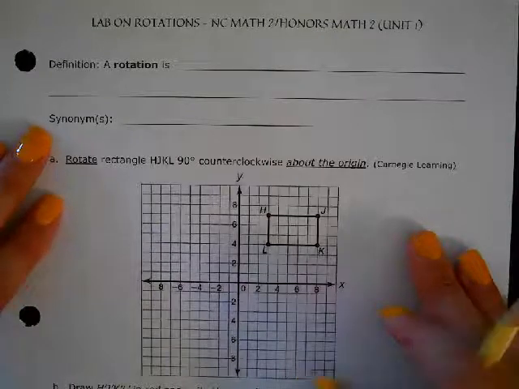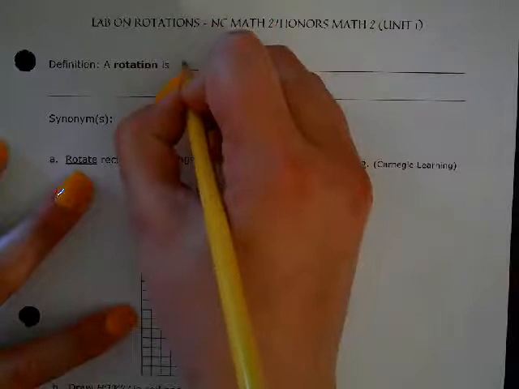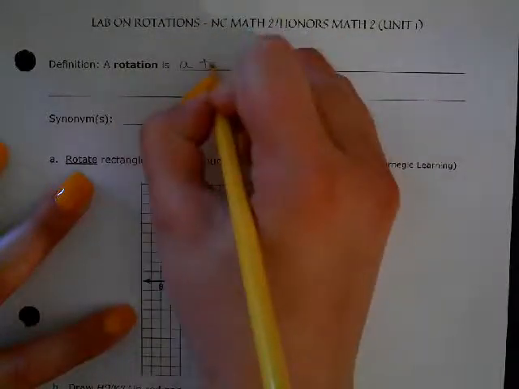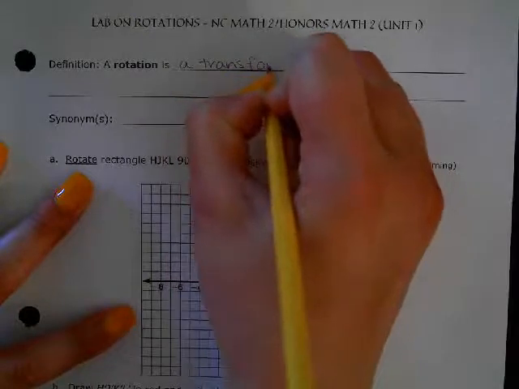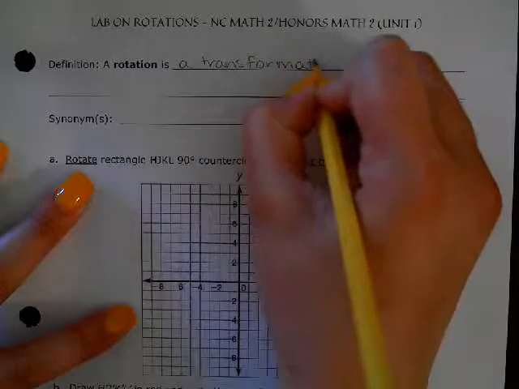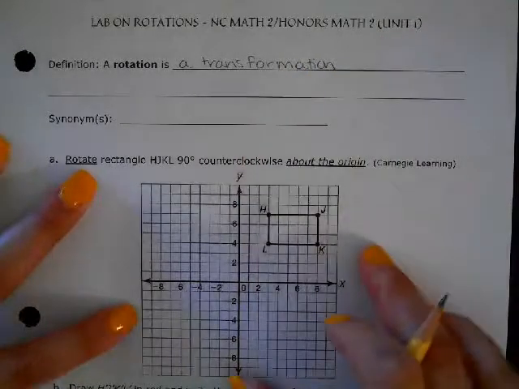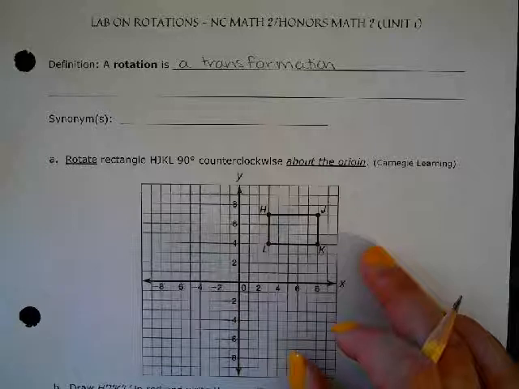All right, a rotation is a transformation that turns a figure about a fixed point, and the fixed point is called the center of rotation. So these different things that we've talked about, like last time we talked about a translation, today we're talking about a rotation.